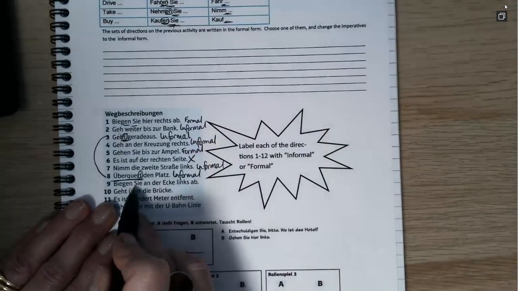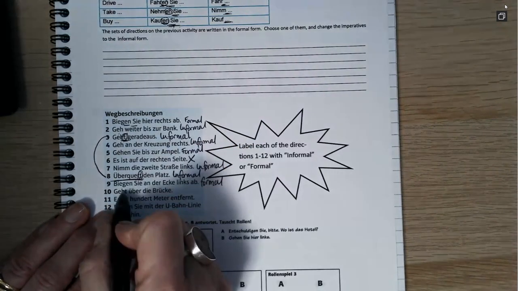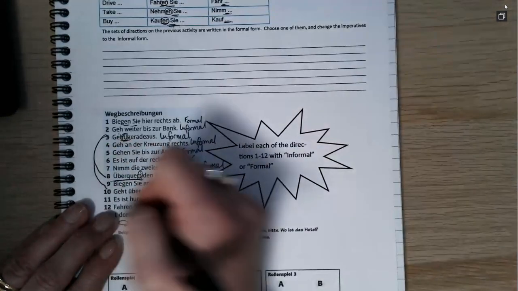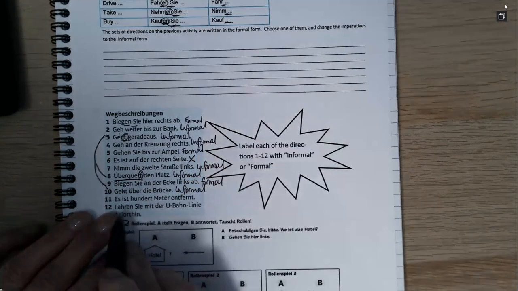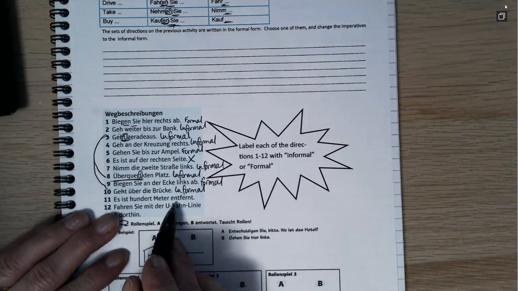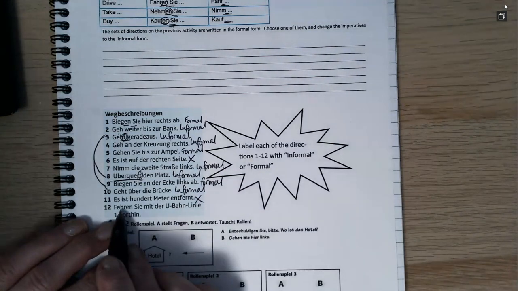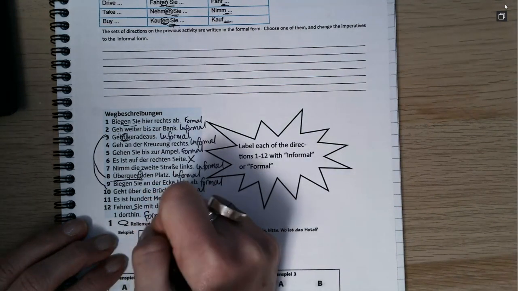Okay, biegen Sie. So we know that that must be formal. It's got the Sie in it. Geht. Oh, look, there it is again. Whoop. Oh, that's the right one. So that's informal too. Okay, next one says, es ist 100 Meter entfernt. So it's 100 meters away. Is that an instruction? No, red herring. Give it a cross. And then fahren Sie. Got the Sie, so we know that that must be formal.